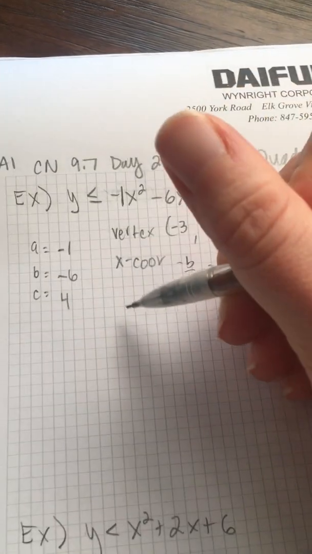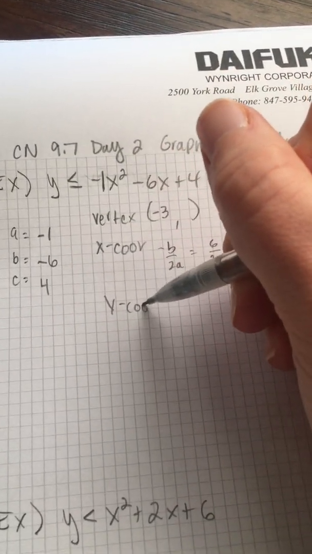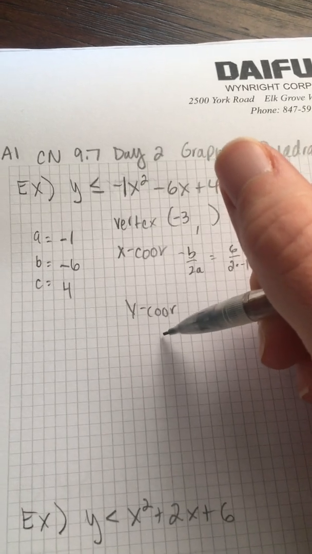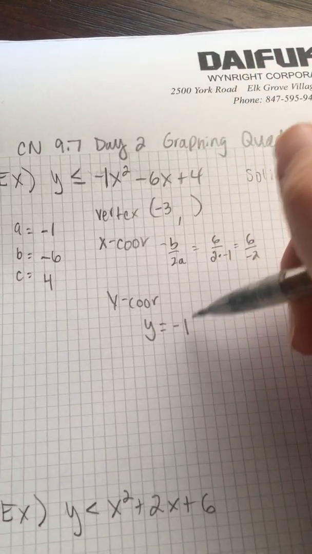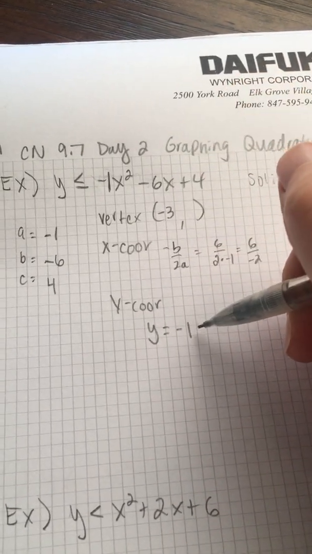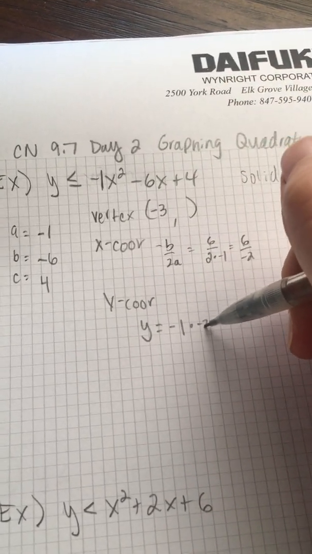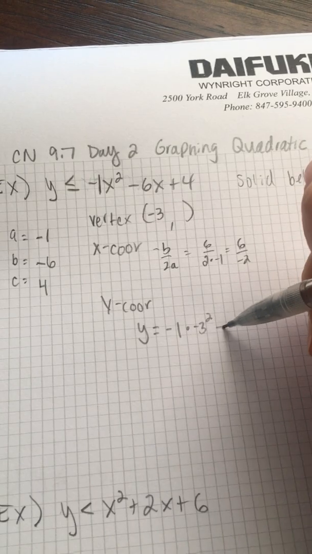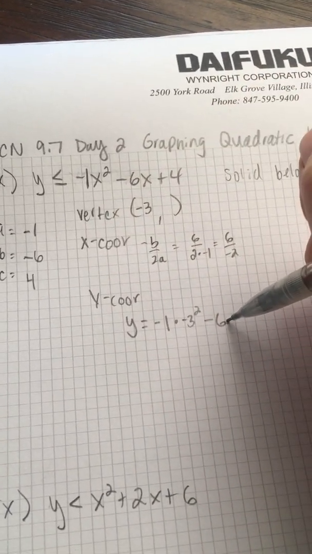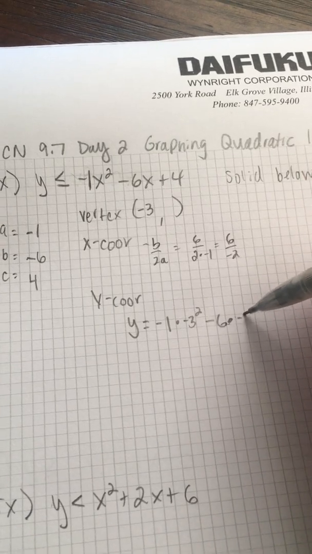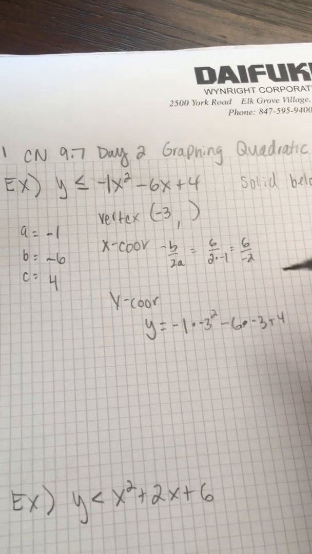Then I need to find the Y coordinate. I'm going to go back to that original, and I'm just going to use an equal sign. And I do write the -1. I sub in a -3 squared where I see x's. So now I see a -6. Now I need a times a -3, and then I have the +4.